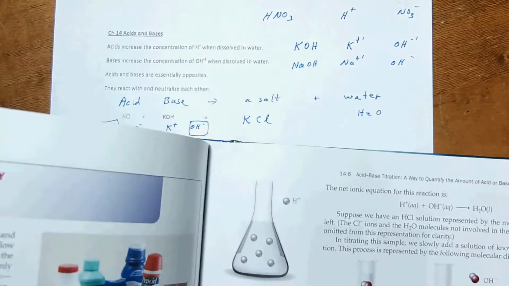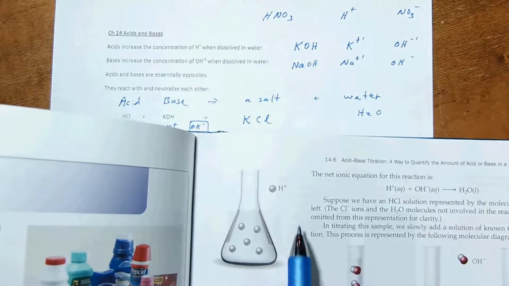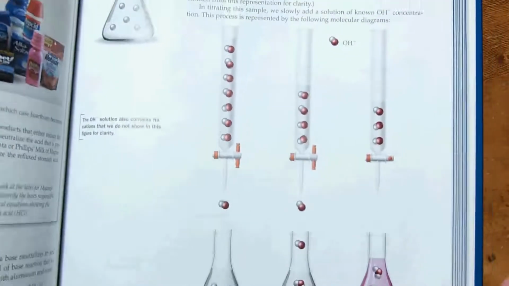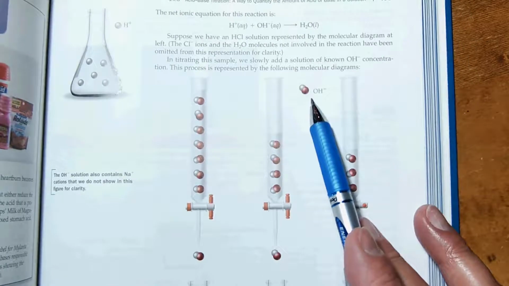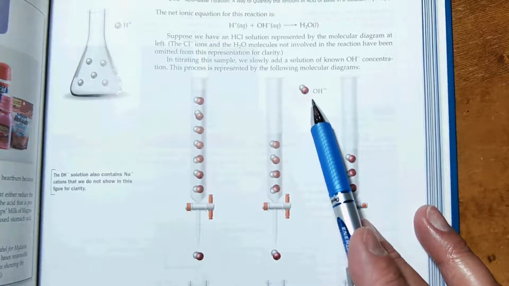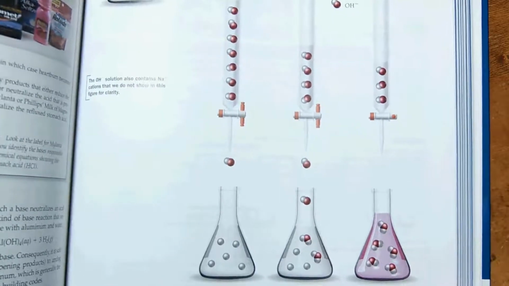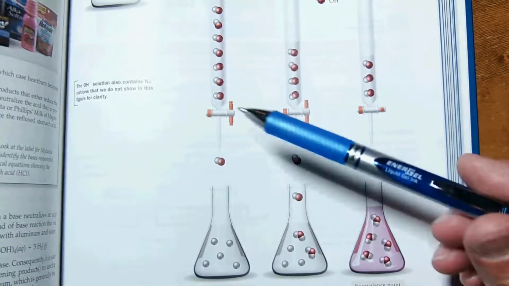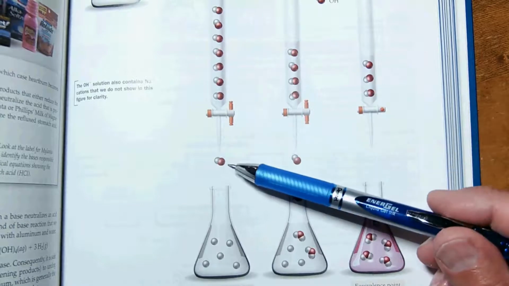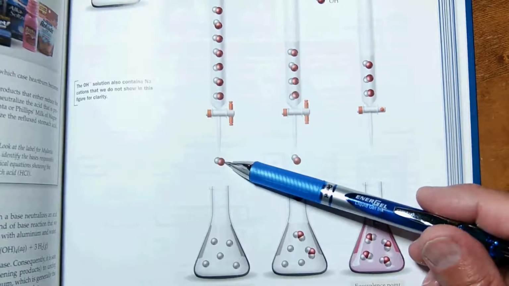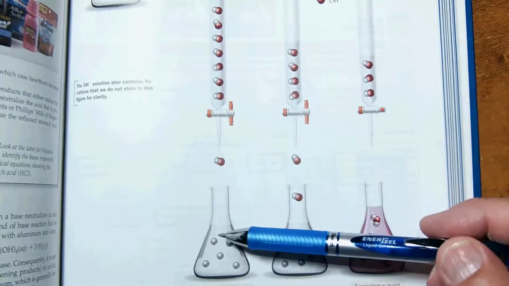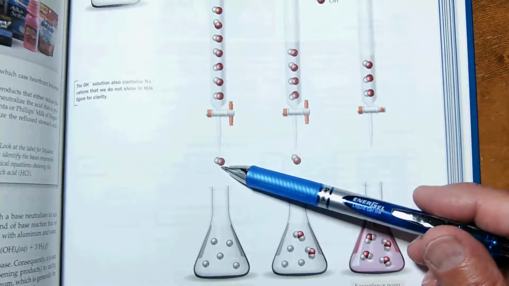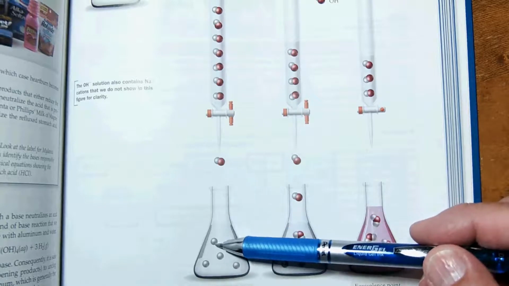So, H+, that's your acid. OH-, that's your base. And in the process of a titration, you start with your acid, you add a little bit of the base. Hey, what's going to happen? This guy, the OH, as soon as it hits this solution, is going to hook up with that H+, and it's going to make a water molecule.